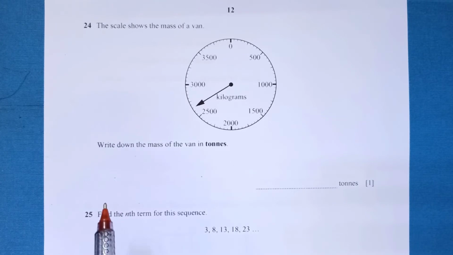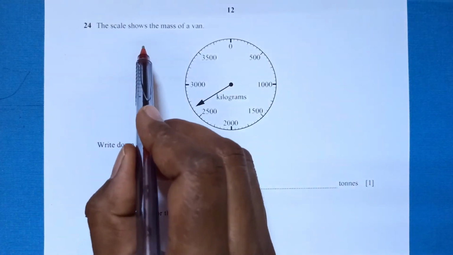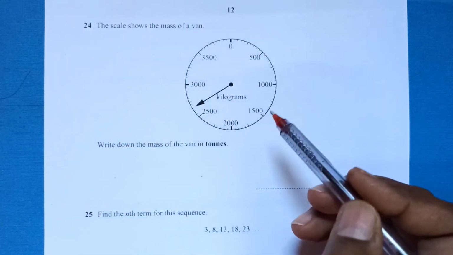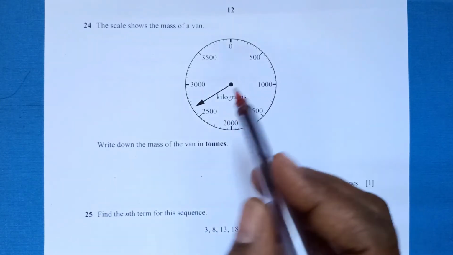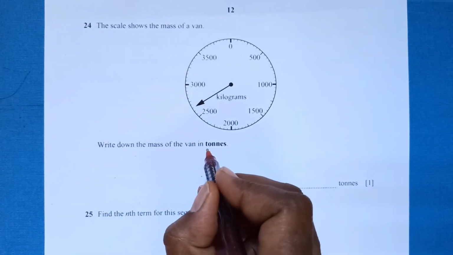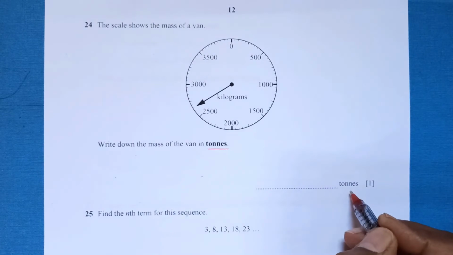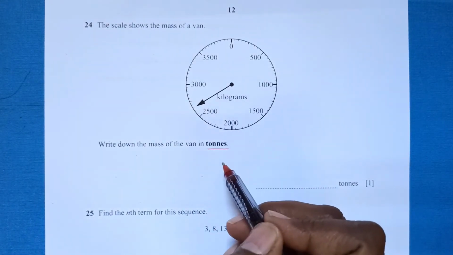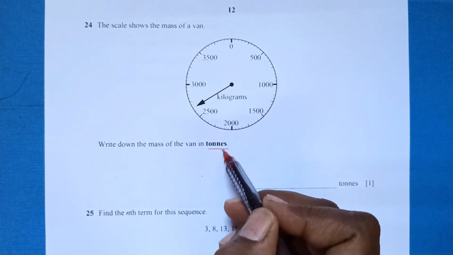Let's move to question number 24. The scale shows the mass of a van. So this is the mass given to us. Write down the mass of the van in tons. So this scale is in kilograms and we need to represent this in tons.